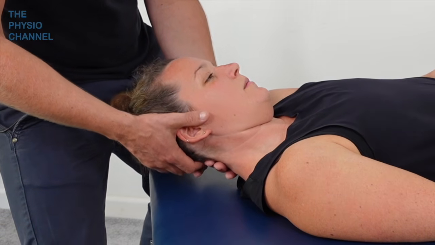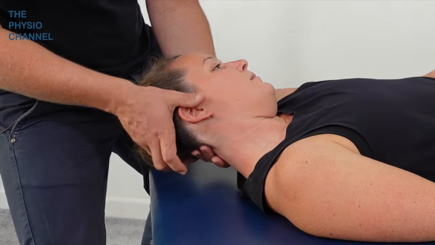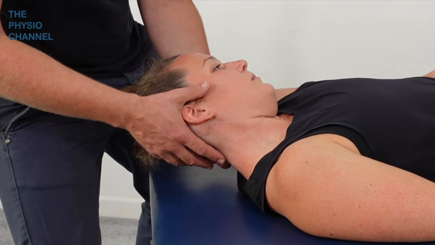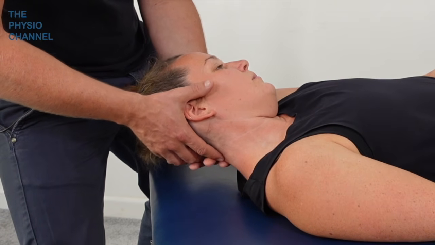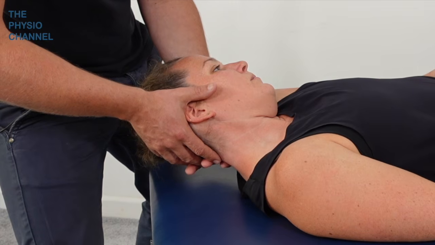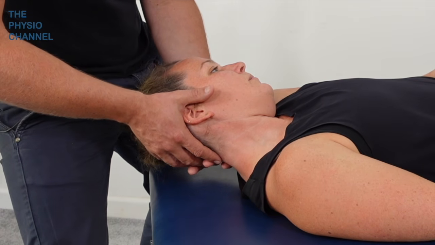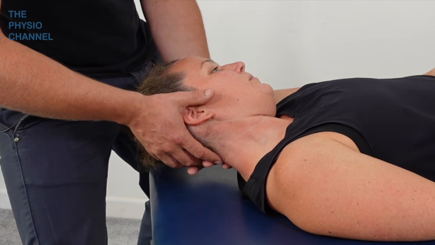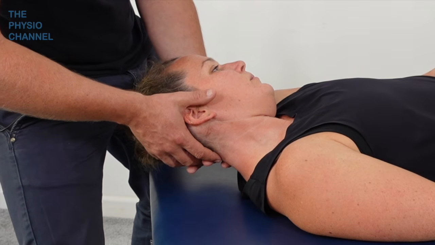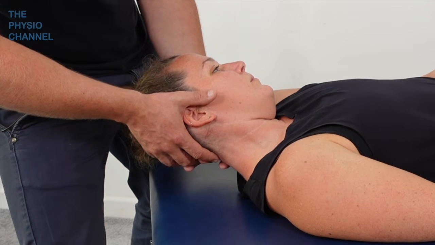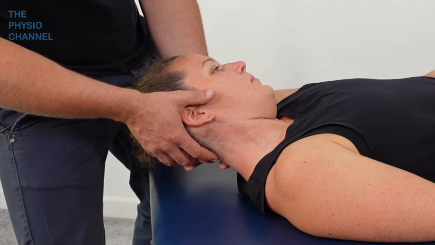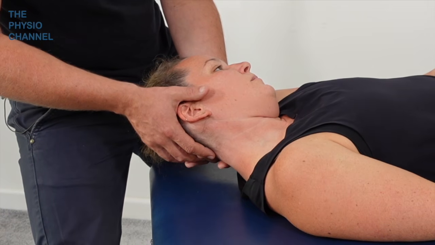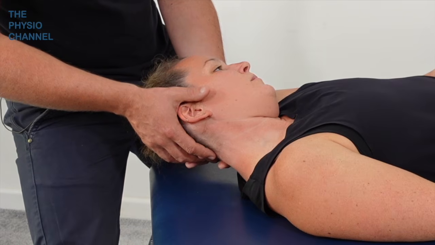So if I take Rose over to the left, I'll naturally be creating a stretch through the right side of the neck here. And once I reach a point of light stretch, I can ask Rose to push her head lightly into my hand. So she's trying to return her head back to the neutral position, moving it towards you. And after a few seconds, or say 5 or 6 seconds, Rose can relax. And as she relaxes, the stretch reflex is a little bit dampened by that contraction, which means we should then be able to side flex a little bit further before we reach that point of stretch again.